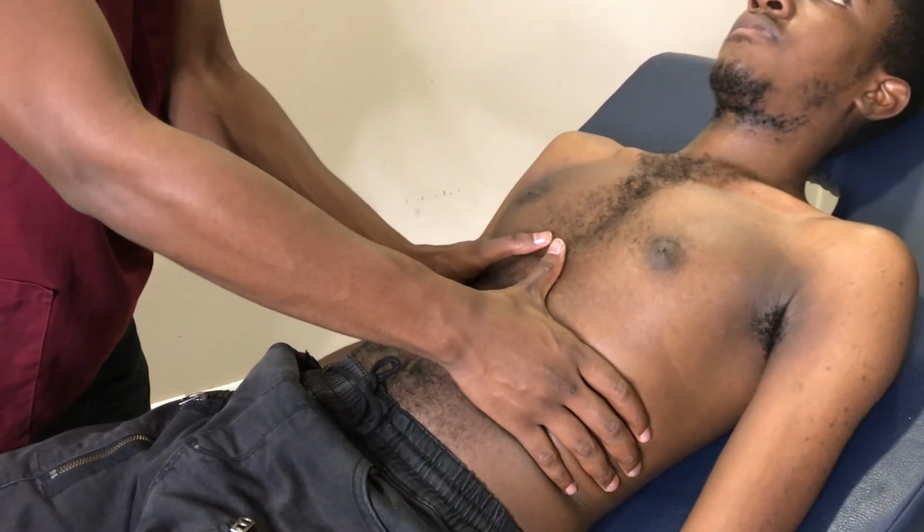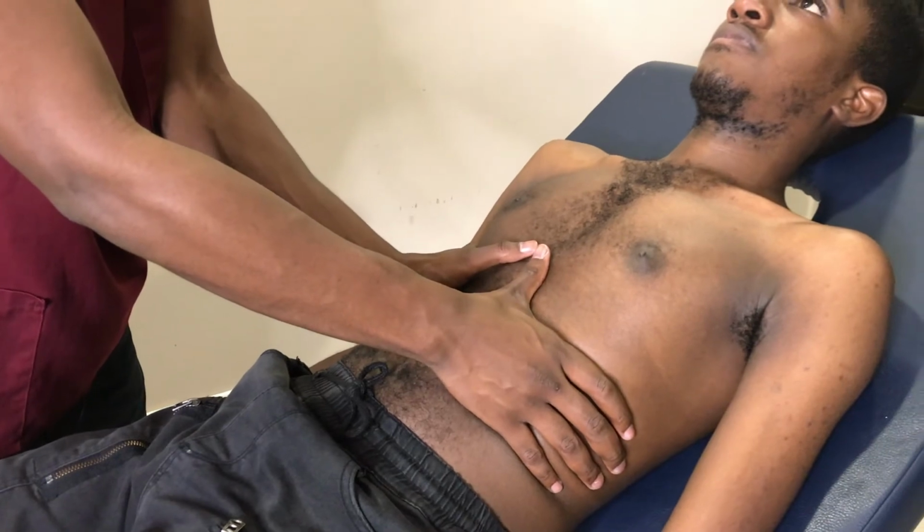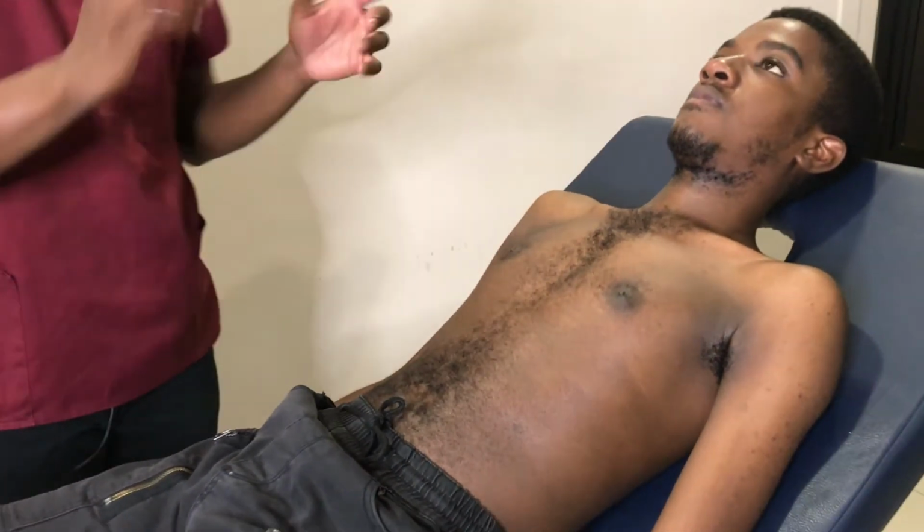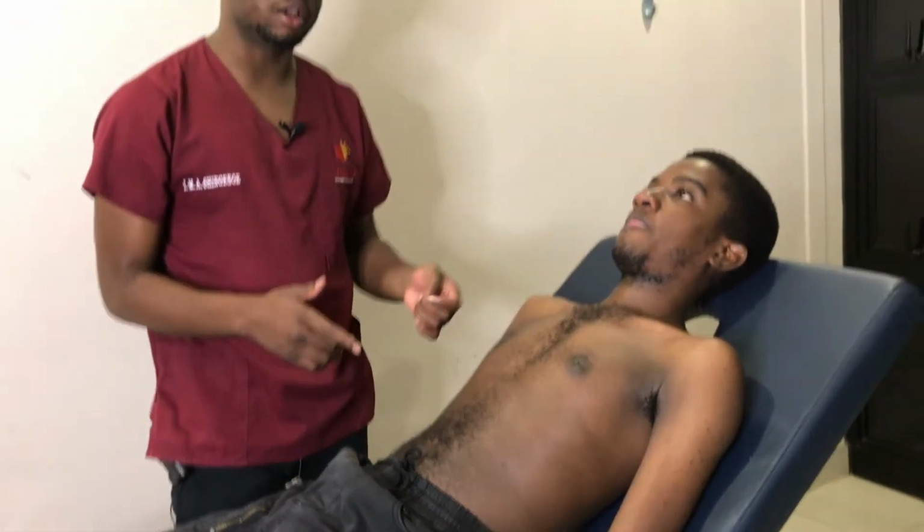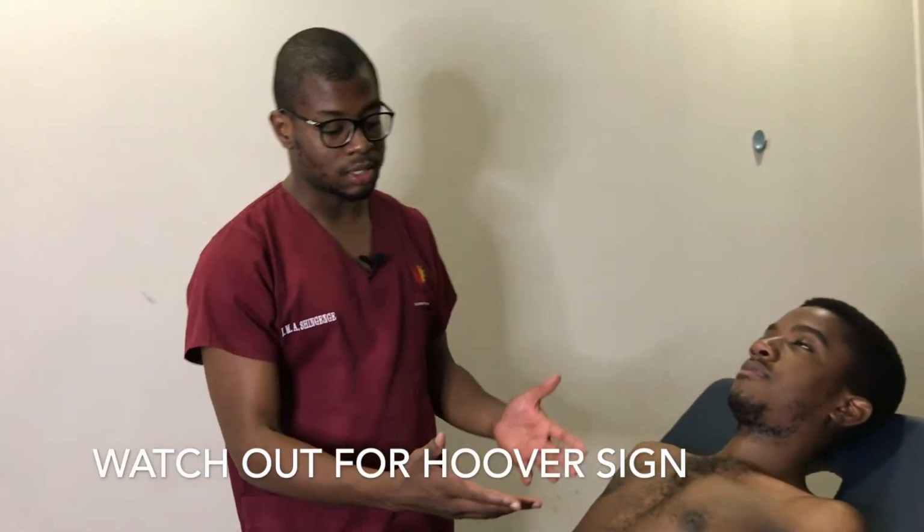Again, like that. And always remember, whatever you do in the front, you also typically have to do at the back. That's the palpation.